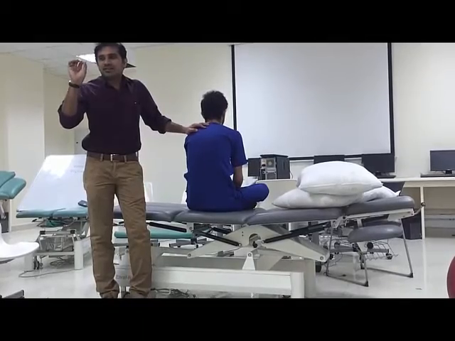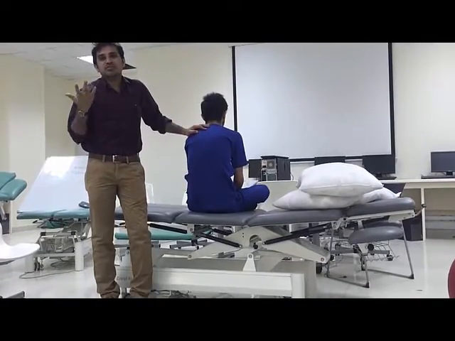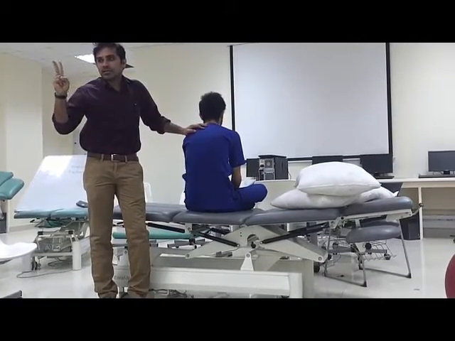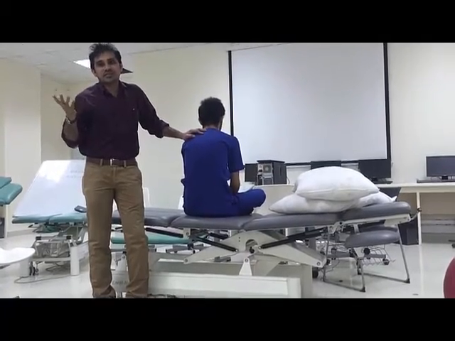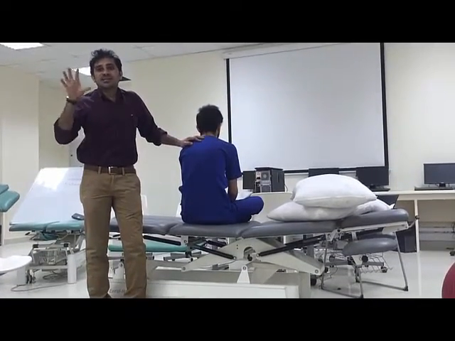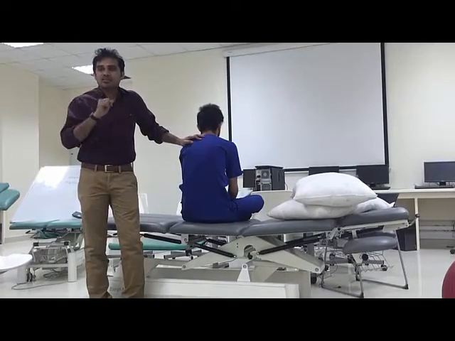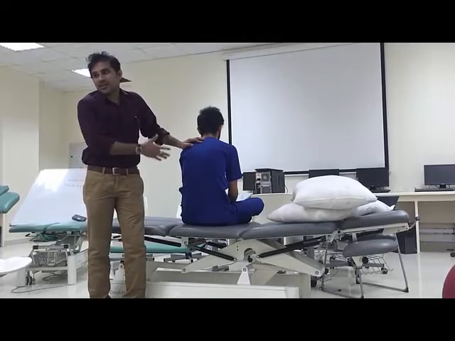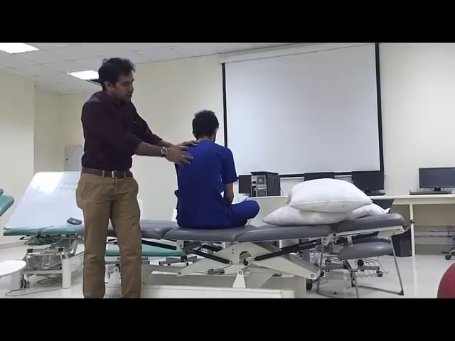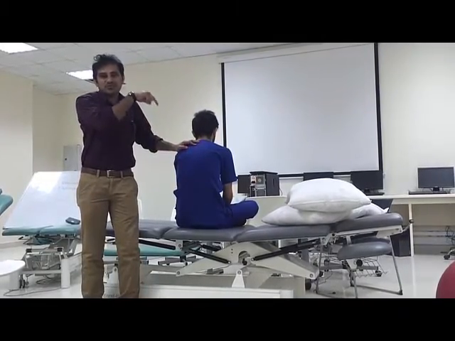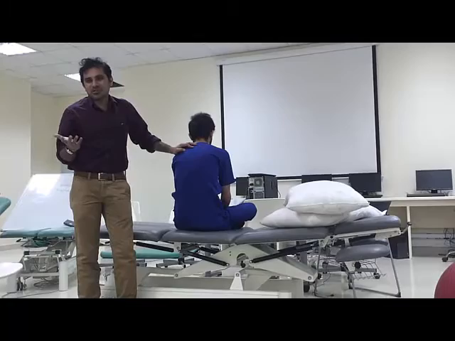So if the curve is greater than 10 degrees in the coronal plane, then we call it scoliosis. There are two methods of treatment. One is surgical and the next is non-surgical. In non-surgical, we'll do exercises and use some kind of orthotic management. Whereas in surgical, we'll use spinal surgery like posterior spinal fusions, or some kind of rods surgery. We'll put rods inside the spine and make it straight. Harrington's rods, there are different types of things.